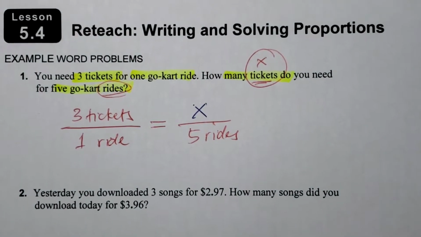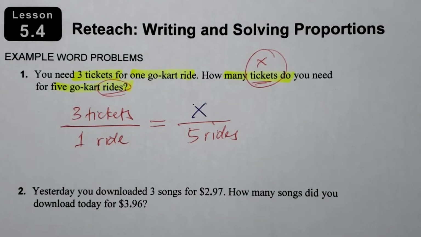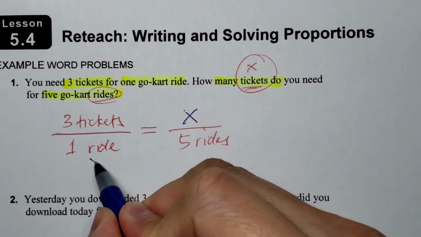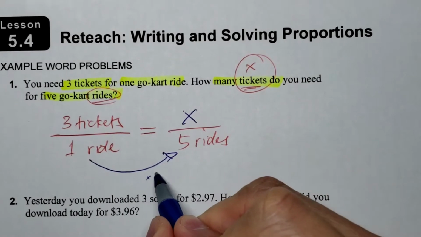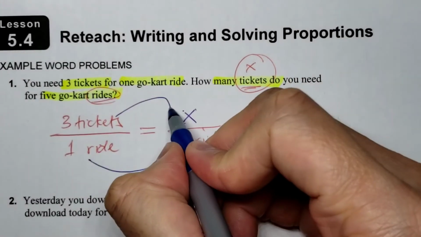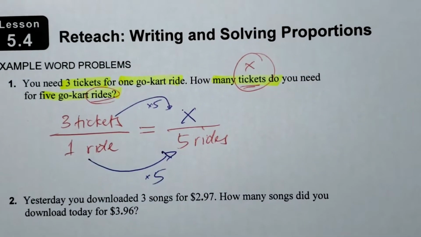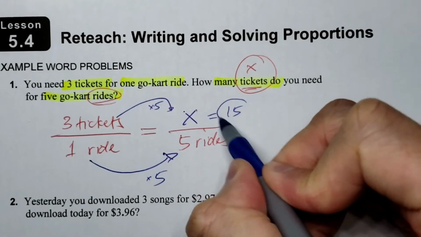Now, you can do 2 things. You can either use cross products, or you use mental math. And what's the easiest way to solve this? Yes, it's mental math. So 1 multiplied to what number gives you 5? And that is times 5. So you do the same at the top. 3 times 5, that would be your multiplier. So 3 times 5 is equal to 15.